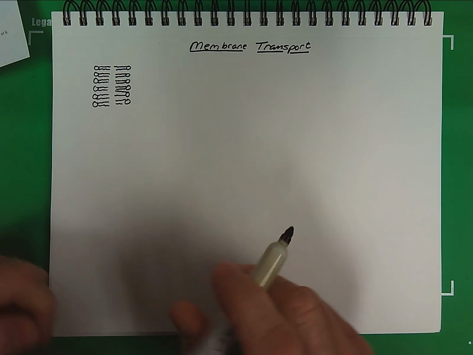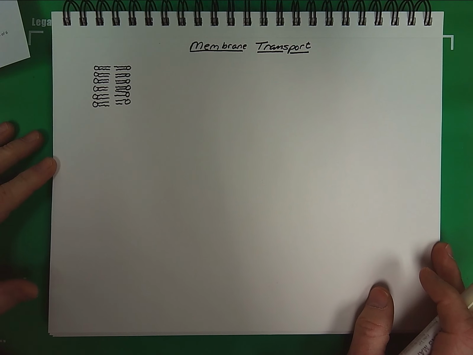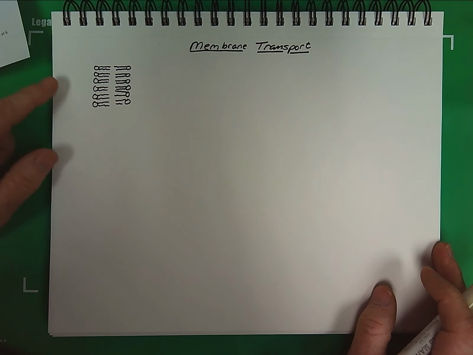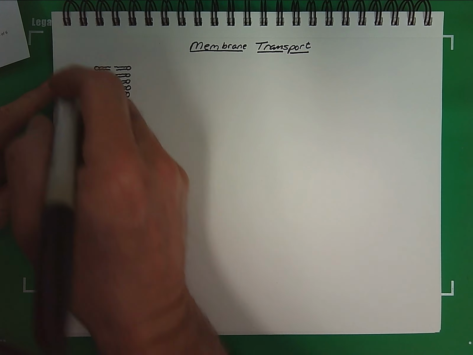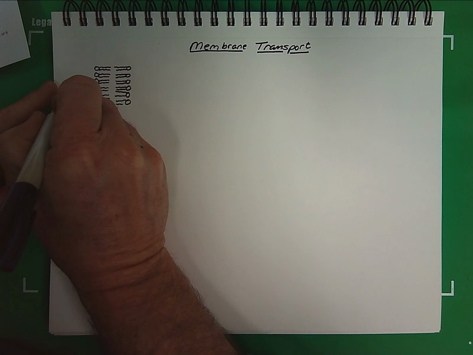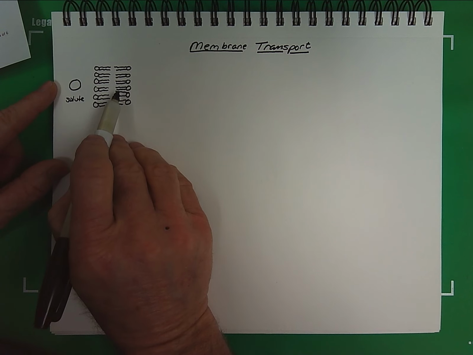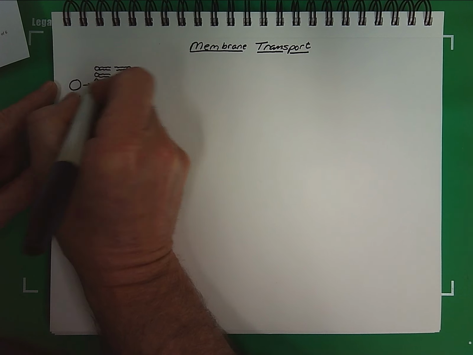Okay, in this video we are going to be examining membrane transport. Now, what we are talking about specifically in membrane transport is the movement of a solute from one side of a bilipid membrane to the other side.